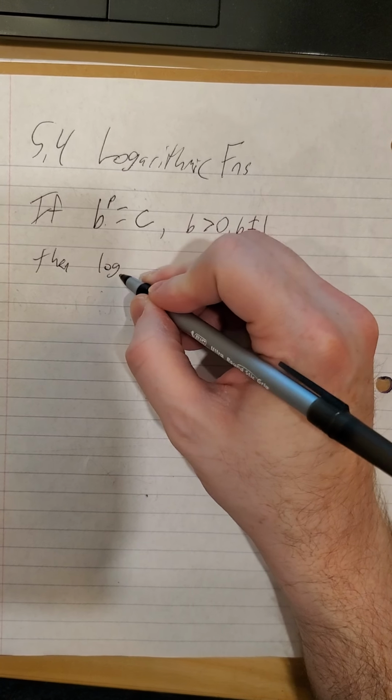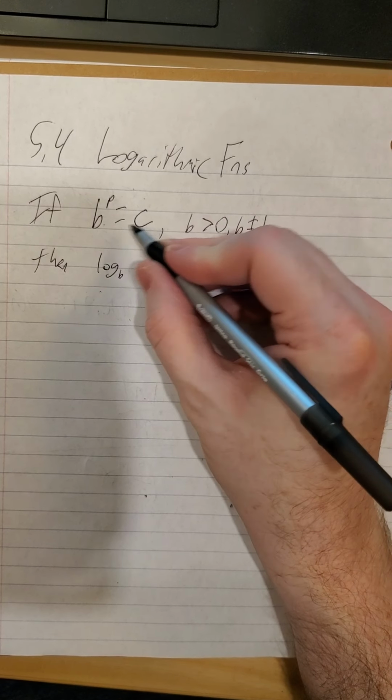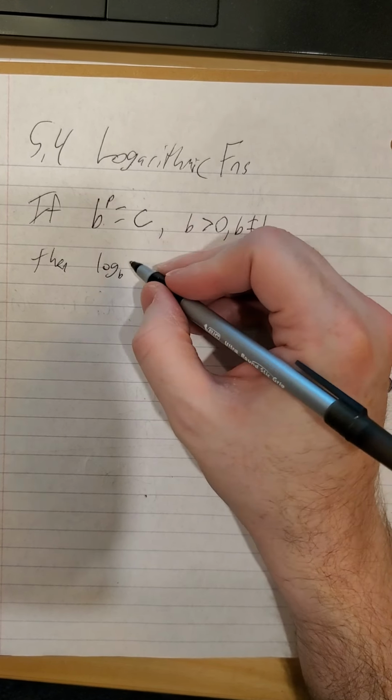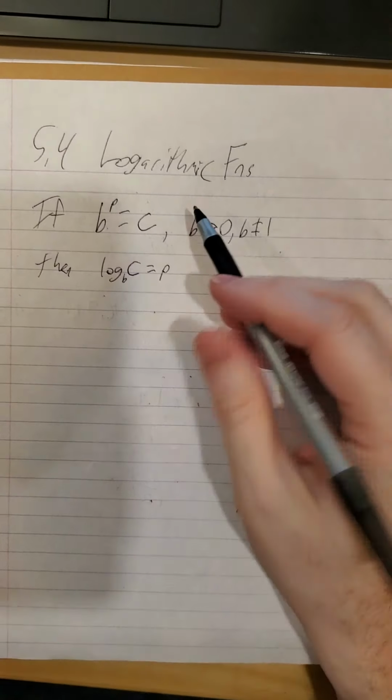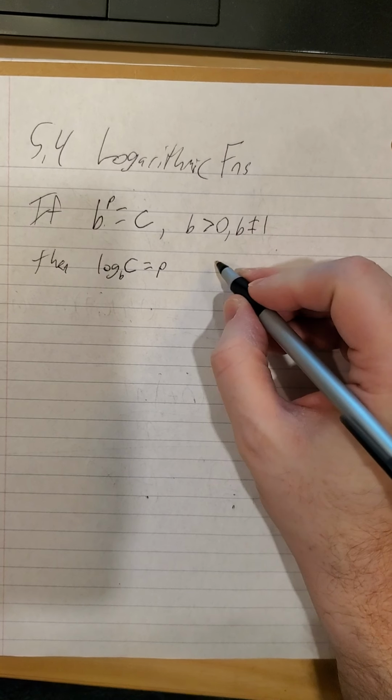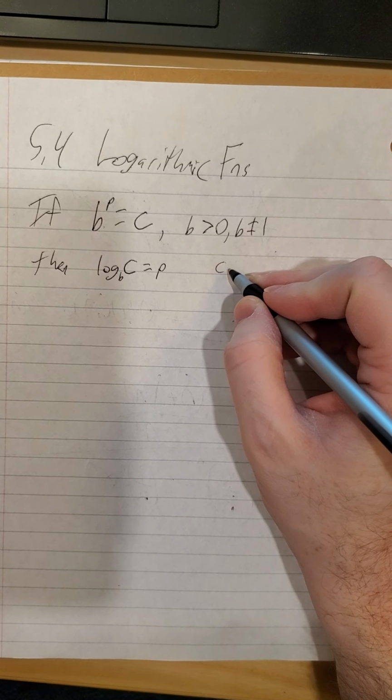Then the log base b of c, the other two things just trade sides, is equal to the power p. So on this one, the domain for c: notice b is positive. So positive to a power is still positive. So c has to be positive.